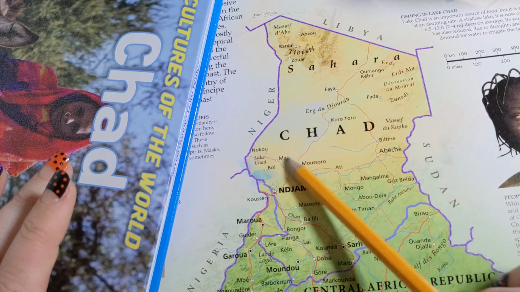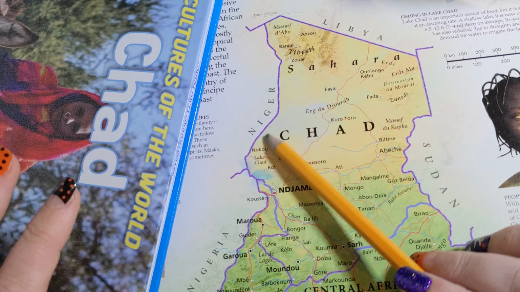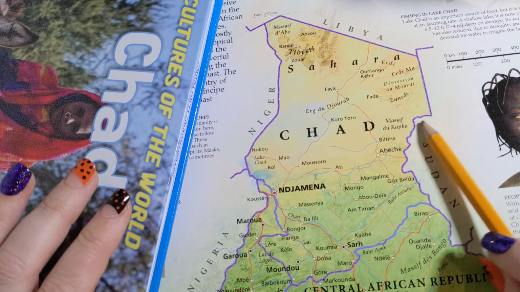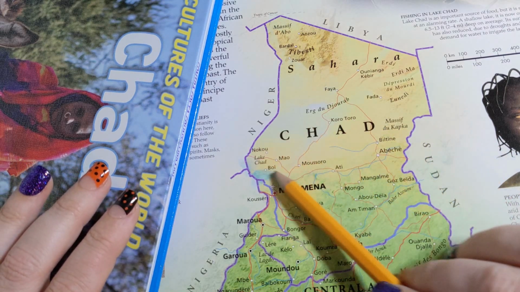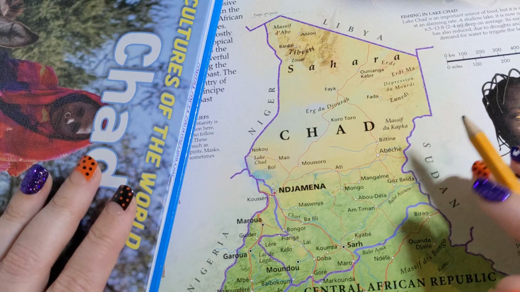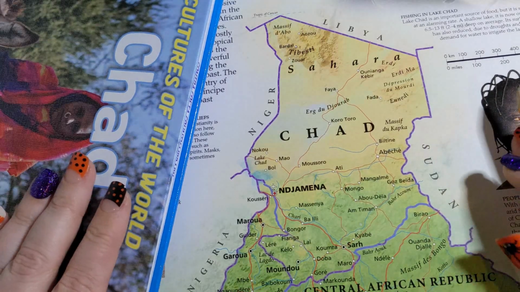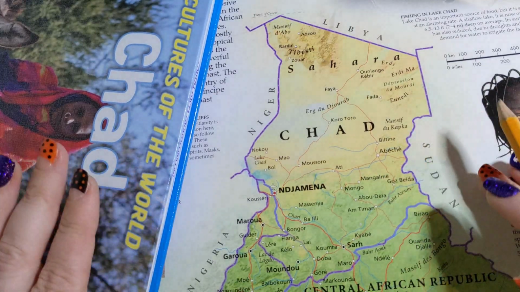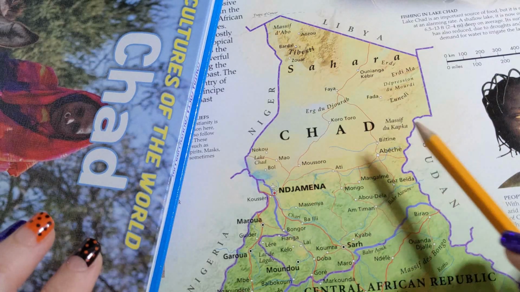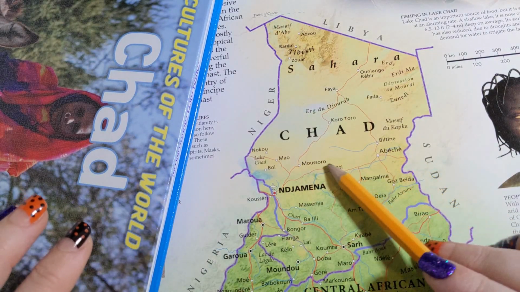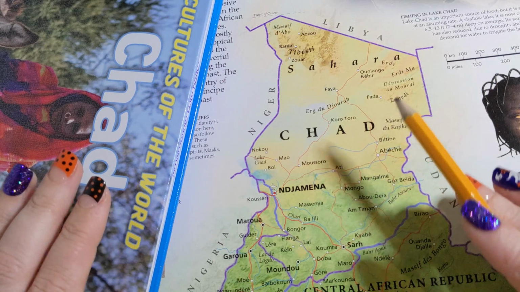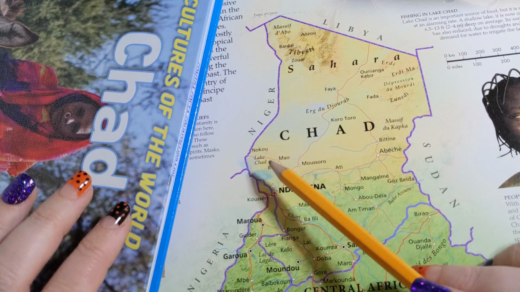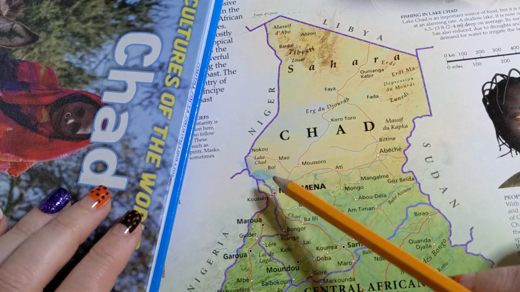This is the Sudanian zone. So obviously you can see Sudan right here. So it's a Sudanian type of desert where, again, it is sandy and dry and rocky, but much more suited for human habitation and farming and things like that. You can see some waterways exist in this area, but by far the most important geographic area in this part of Chad is Lake Chad, where the country gets its name.